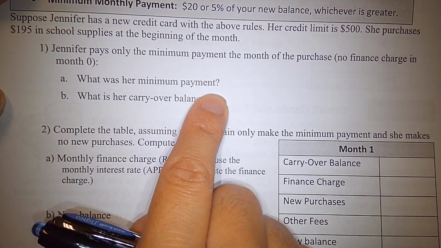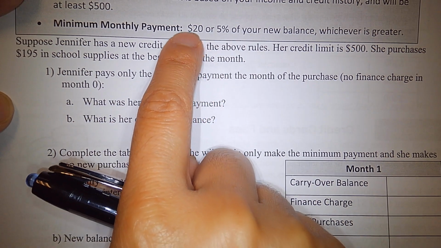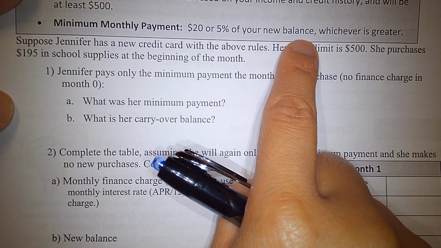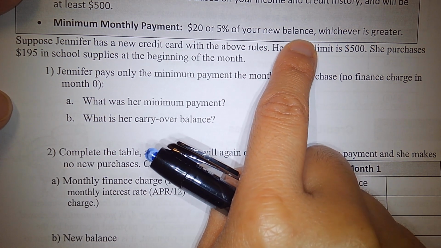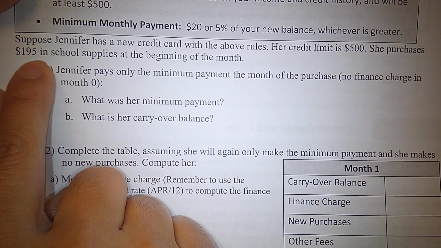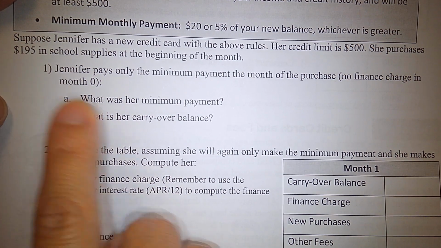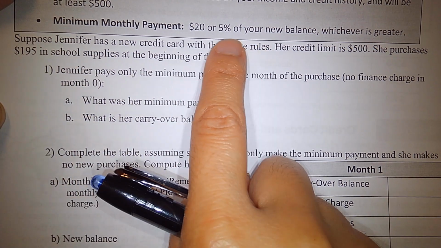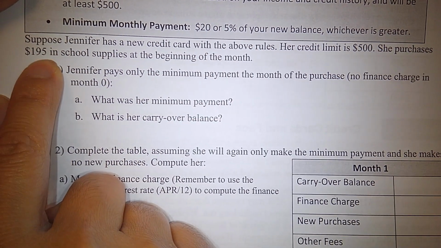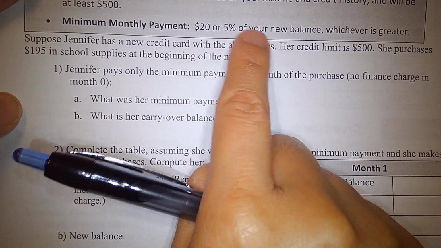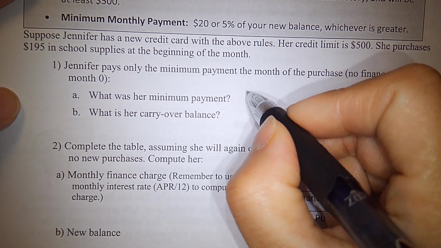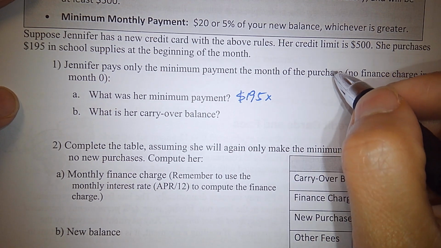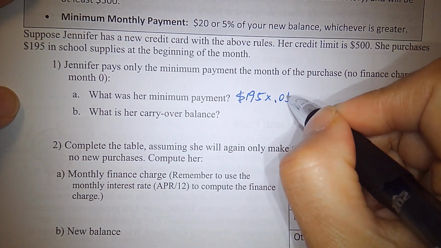The minimum payment depends on what? Either $20 or what? 5%. 5% of her new balance. What is her new balance? 195. 195, this is her purchase, right? So, in order to find out the minimum payment, we need to find 5% of the $195 and see which number is greater, okay? So let's compute 195 times by what? 5%, which is 0.05, right?